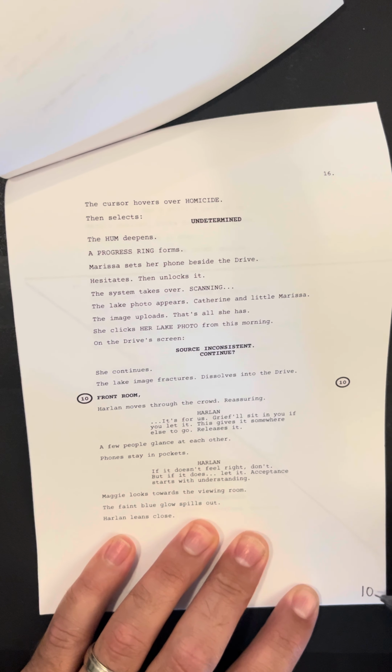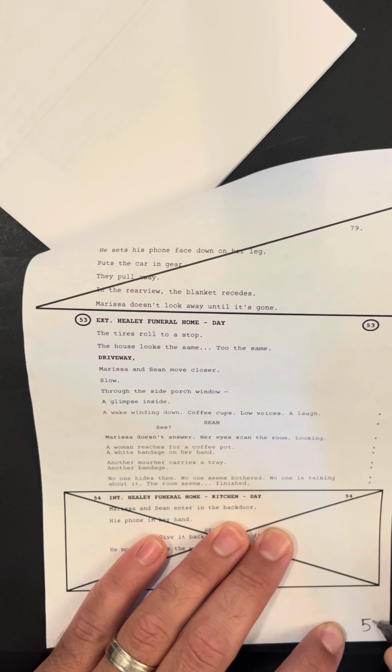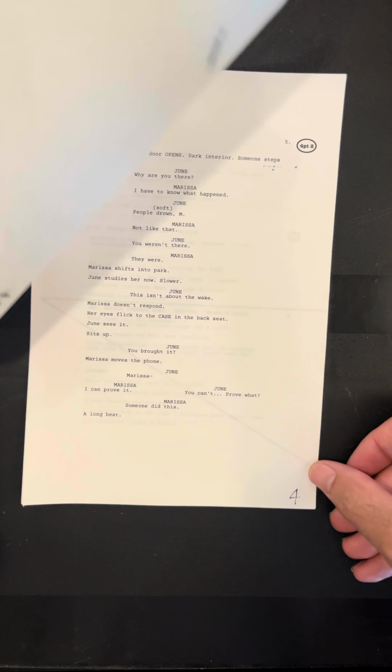Long scene, Scene 10, and Scene 53. Alright, so now I've got all the corners numbered out.